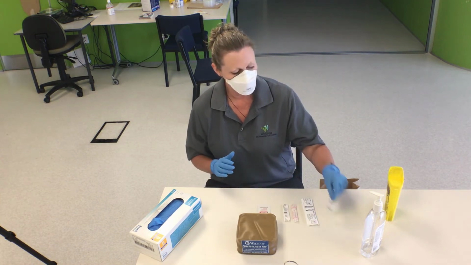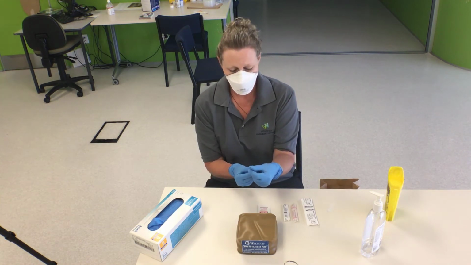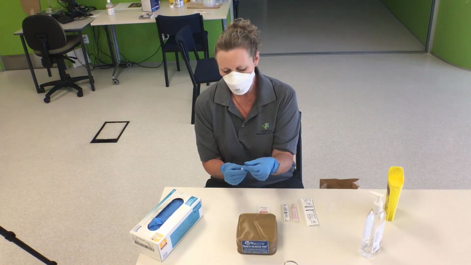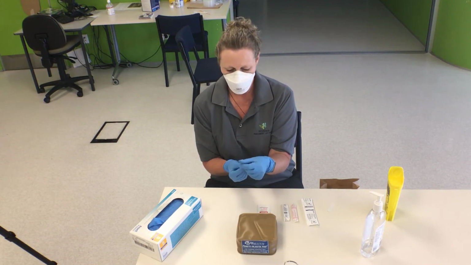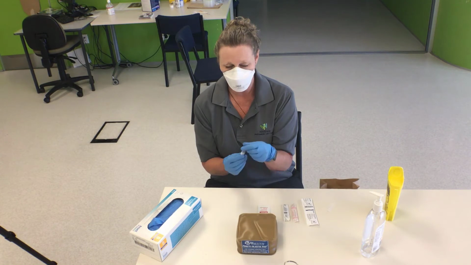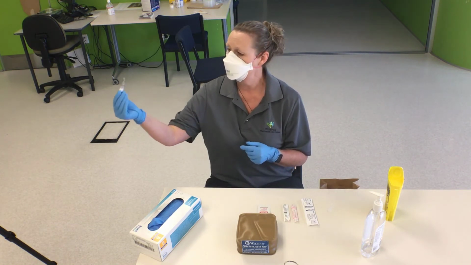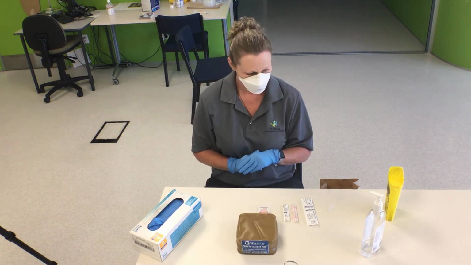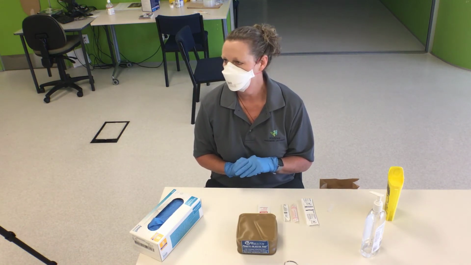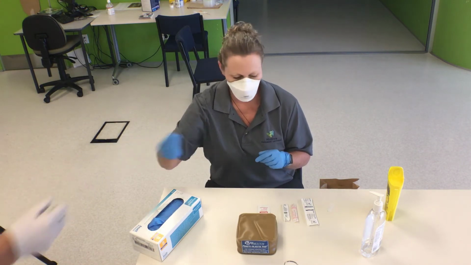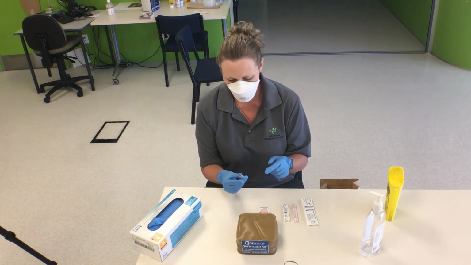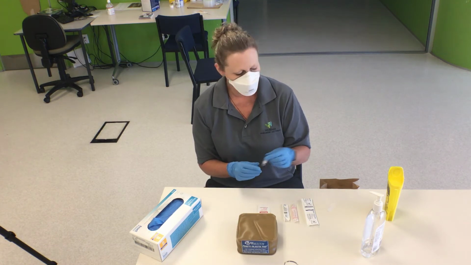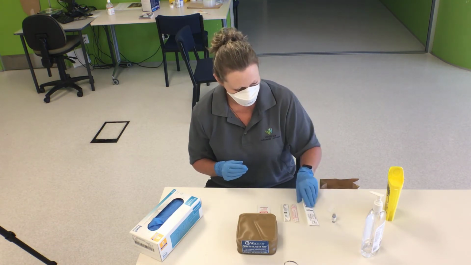So the next thing we're going to do is check our drug. So I have midazolam and its expiry 10/22, and I've got 15 milligrams in 3 mils. Could you please check that for me? I'm reading midazolam, 15 milligrams and 3 mils, expiring 10/22. Thank you very much. So I'm giving 5 milligrams, which means I need to draw up 1 mil of midazolam.